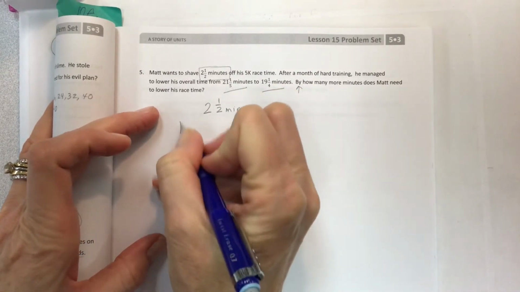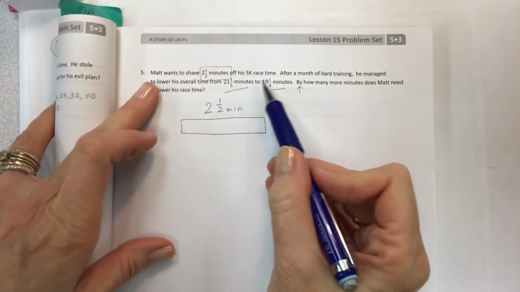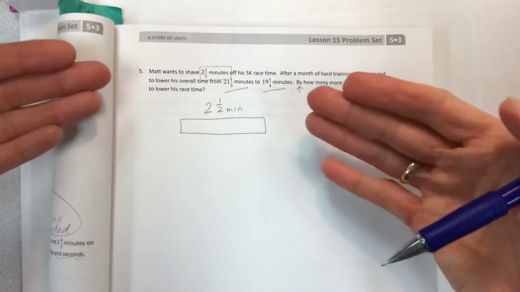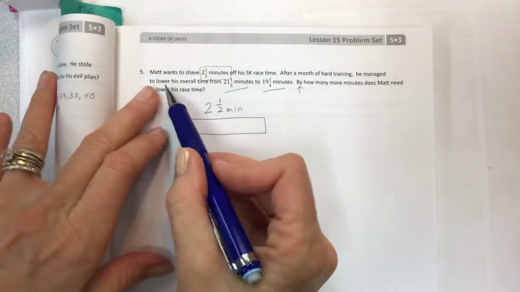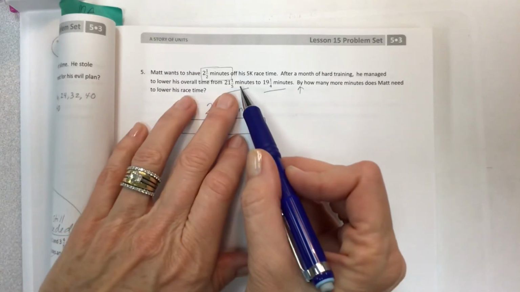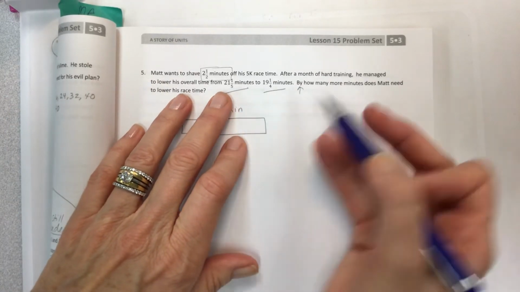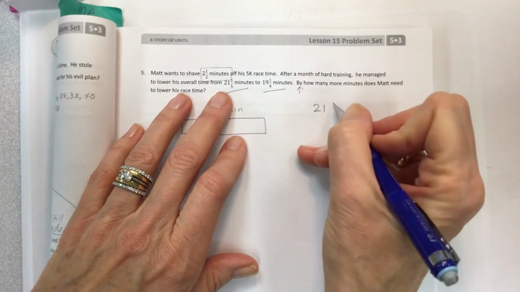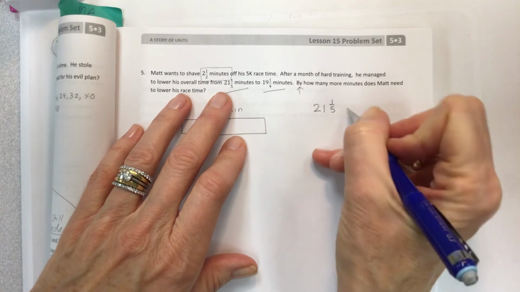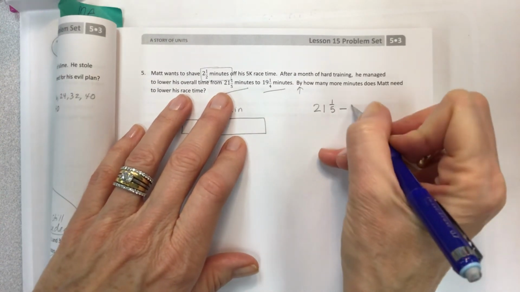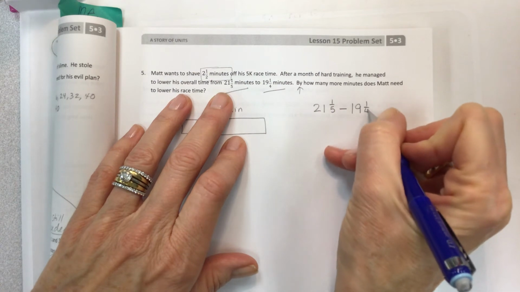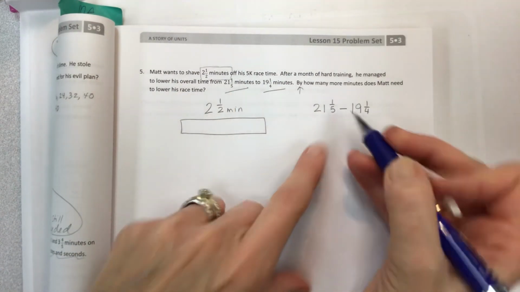2.5 minutes is the goal to shave off. That's our total goal to shave off. He has lowered his overall time from 21 1/5 to 19 1/4. He's gone from here to here.